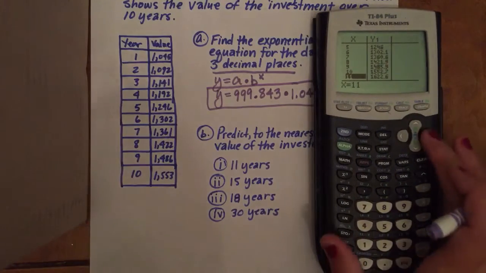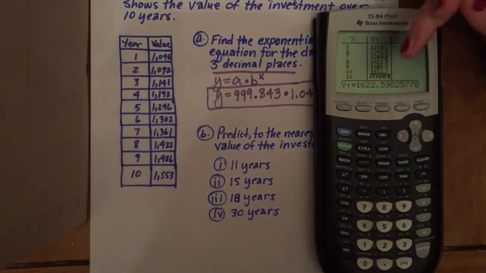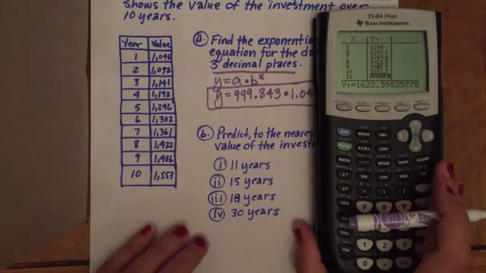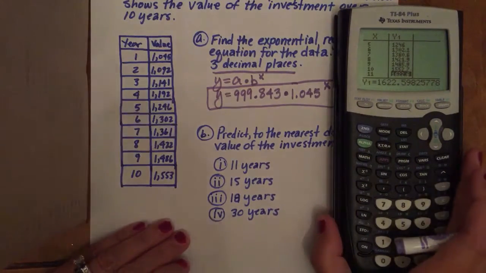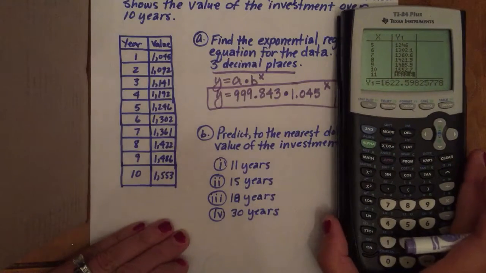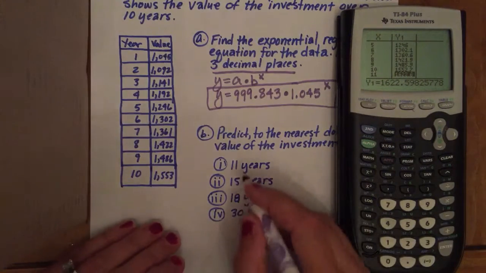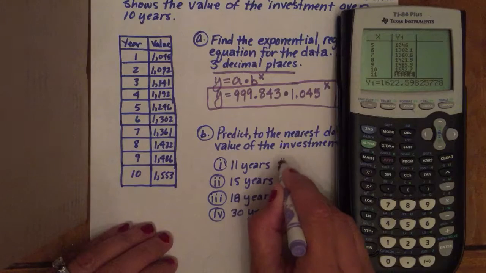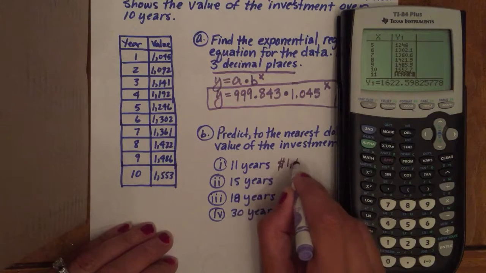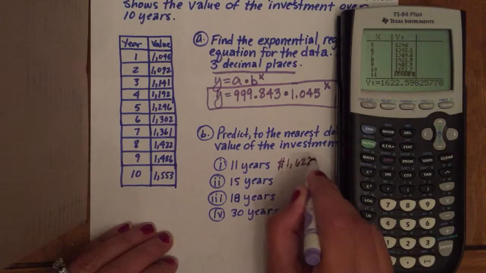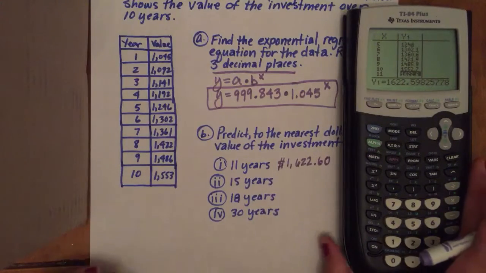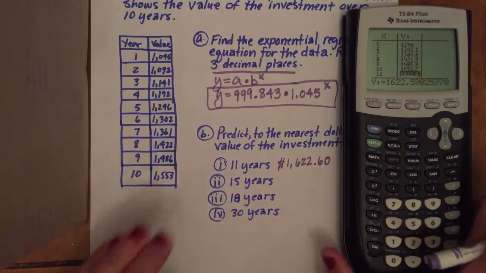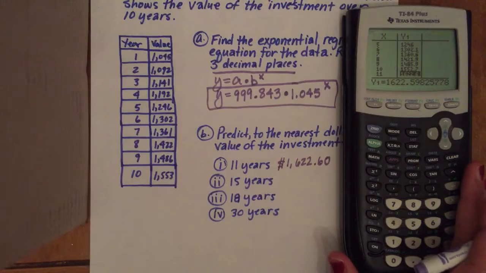And once I scroll down to 11, according to my table, the value of my investment is going to be $1,622, and it's 0.598, so that would be 60 cents. So that's going to be $1,622.60.